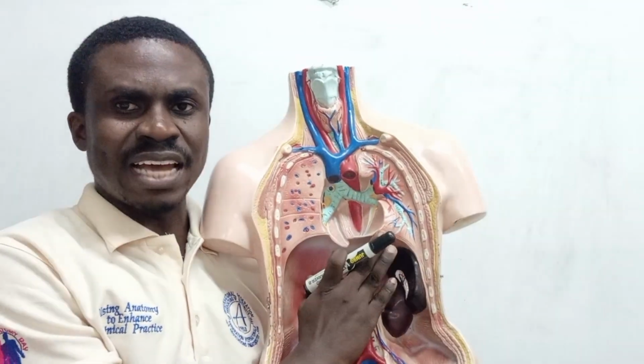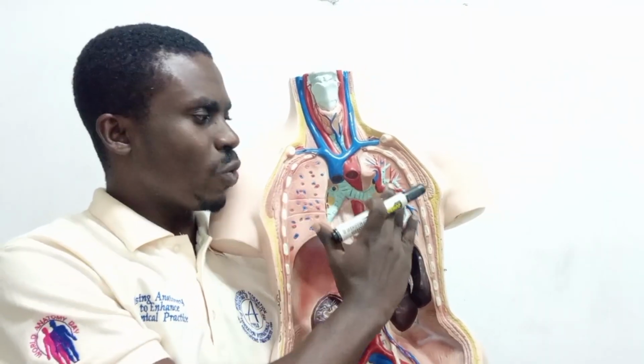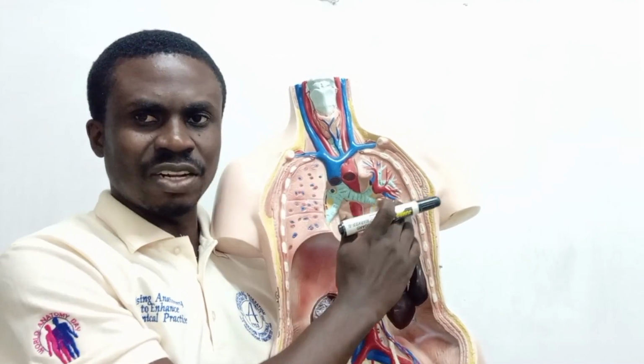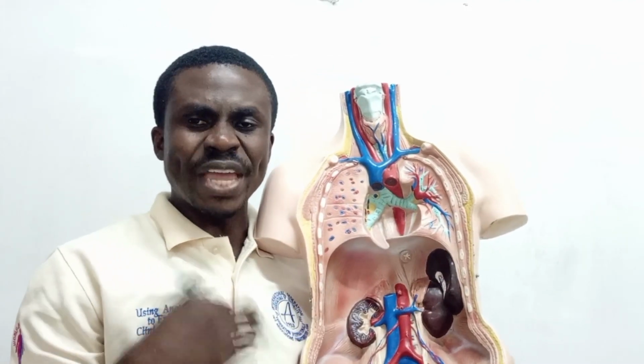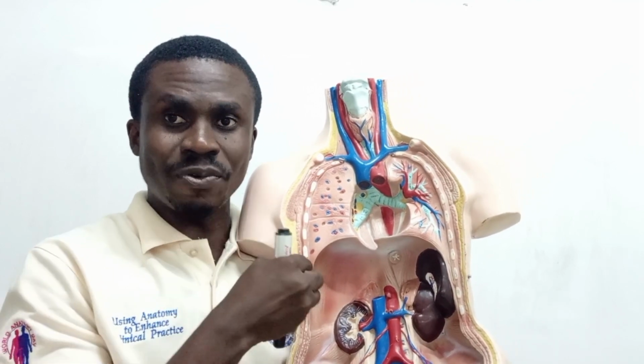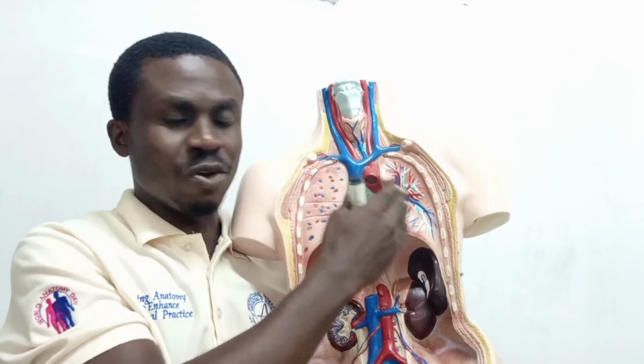So to begin with, whenever we say mediastinum, it's a Latin word which literally means midway. Now, midway between what? If you look at this model I have over here, the key thing is that you should appreciate the lungs. So we have the right and the left lungs. These lungs will be enclosed in what we call the pleura. I've told you that the serous membrane associated with the lung is the pleura. So they will be enclosed in there.